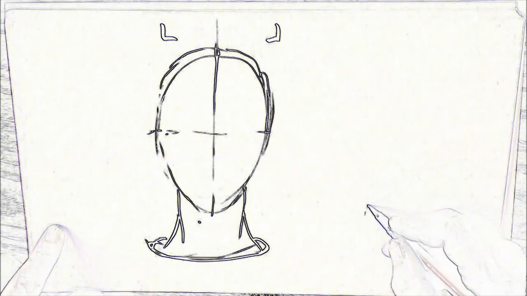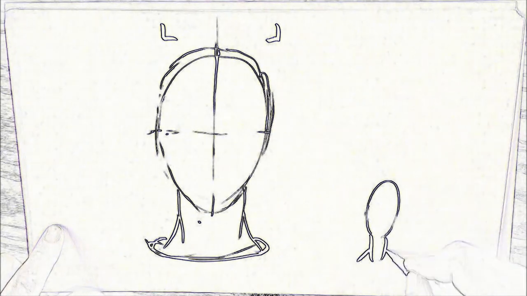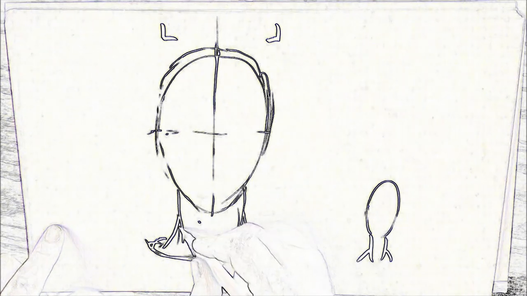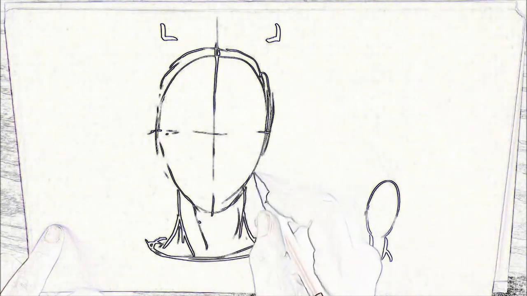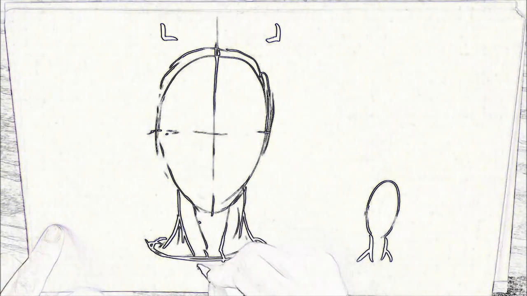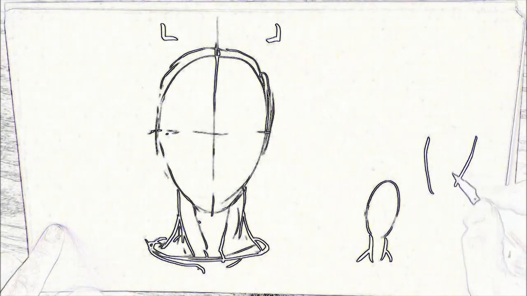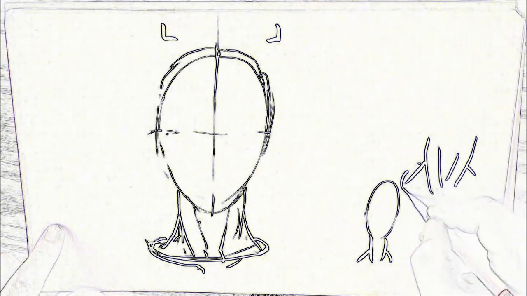See how I did this neck? I did the neck like this, because there's a form in front and there's the back muscles here that go to the back. Okay? There's the muscles that come from the ear up to the front where the throat is here. And then there's the muscles here. That's why I draw the neck like this. Then the back muscles here.